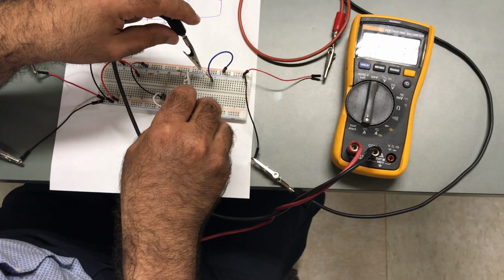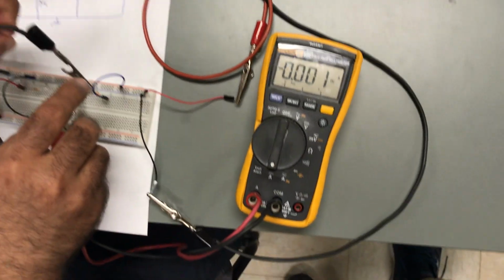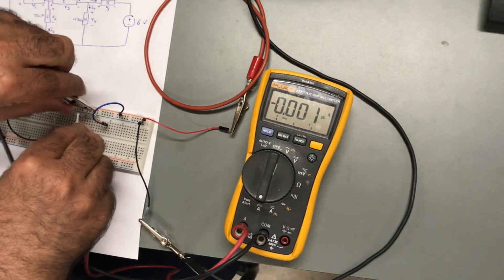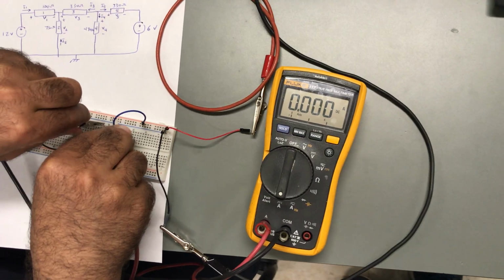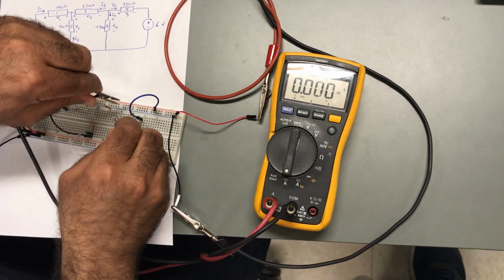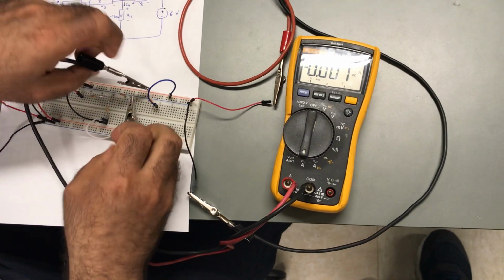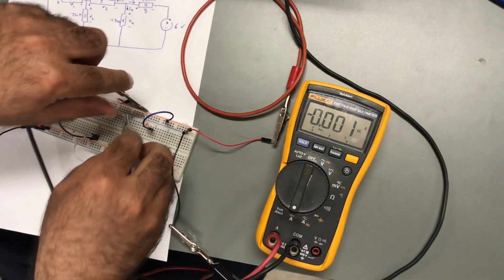If you would like to see positive, this is the right value for the current based on the direction that I have. If I switch the direction, I will see positive instead of negative. But I didn't ask you about that. I asked you about this direction. This is the right direction I asked you, negative 0.001. This is the first part of the lab.